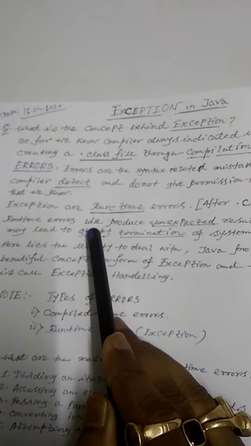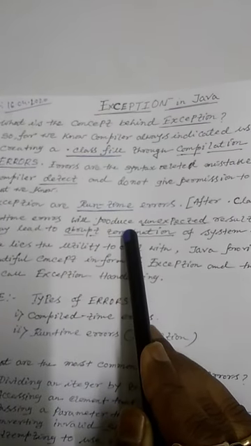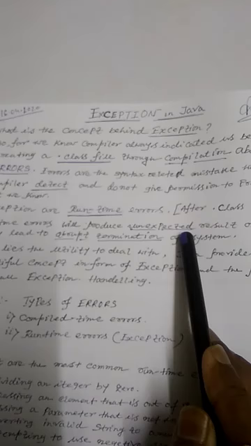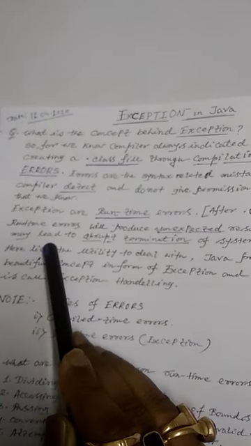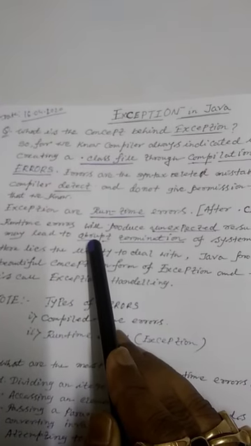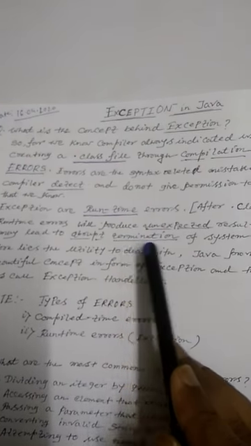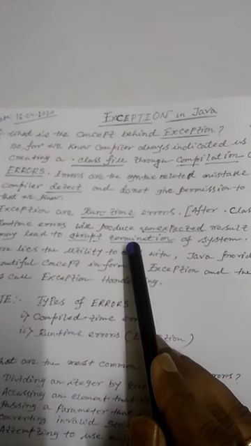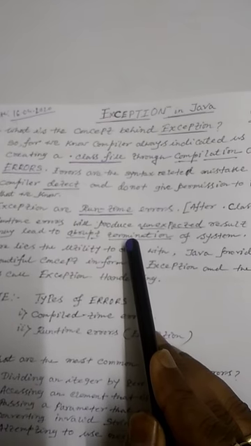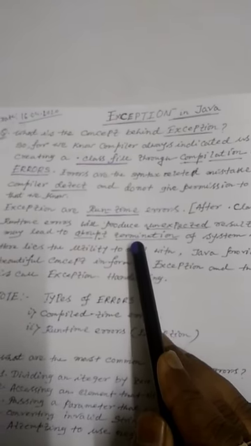Runtime errors will produce unexpected results or may lead to abrupt termination of the system. That's why we need to handle these things for a robust system.